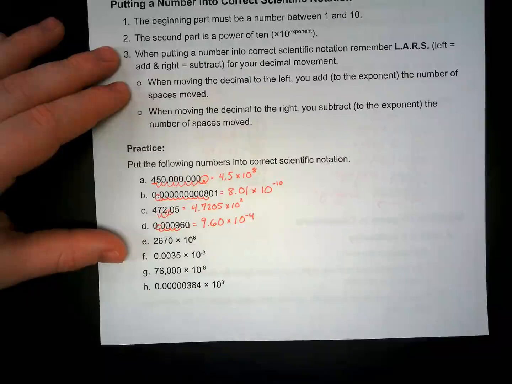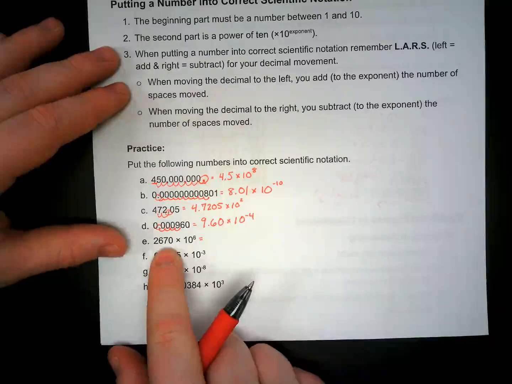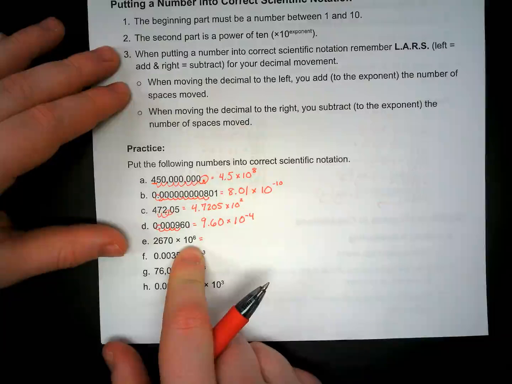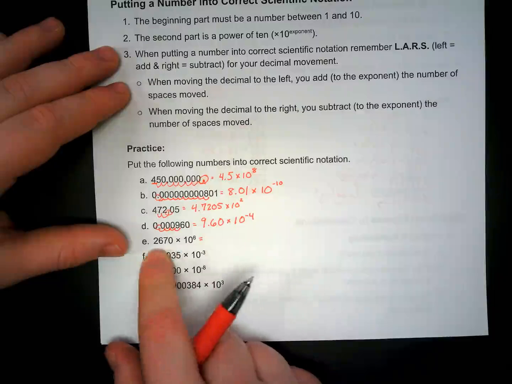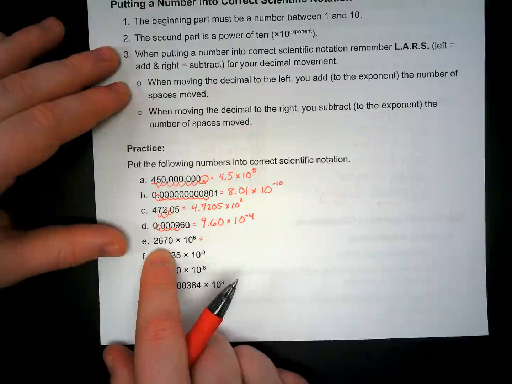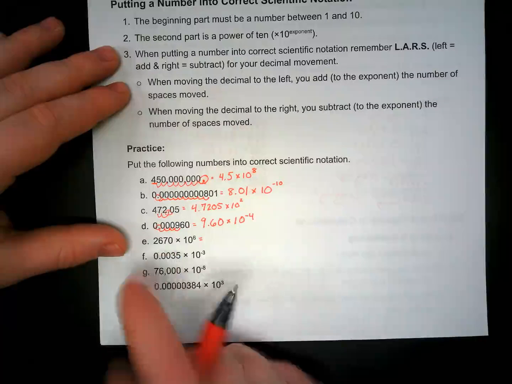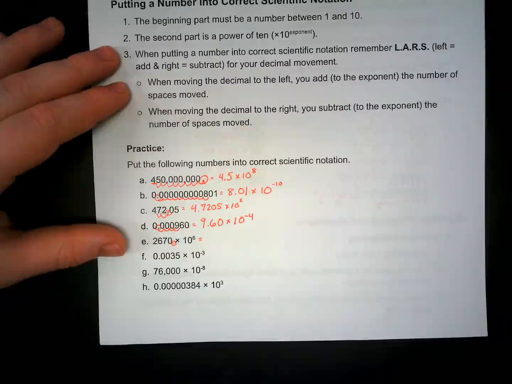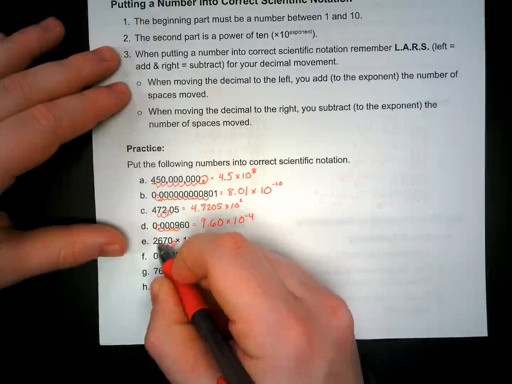Okay, so let's keep on trucking. Now, this guy may look like it's already in scientific notation, but it's not. And this is really where that LARS is going to come in. 2,670, is that between 1 and 10? No. How can we get it between 1 and 10? Well, we're going to find the decimal, which is right there, and we're going to move that decimal to the left. So we're going to move it 1, 2, 3.